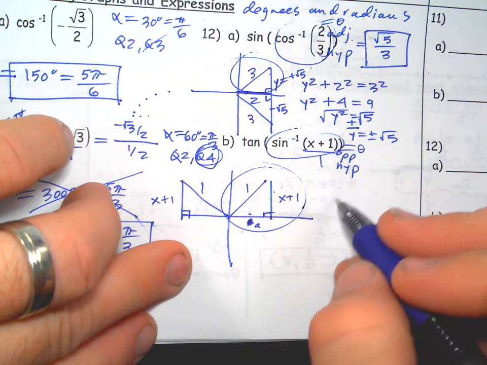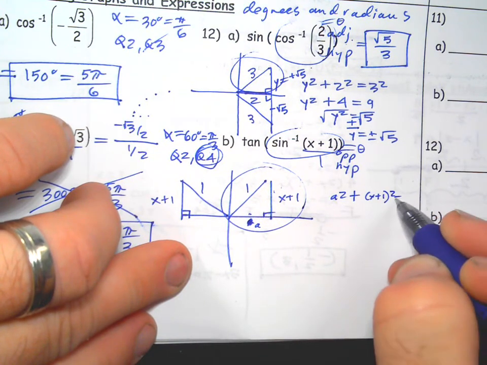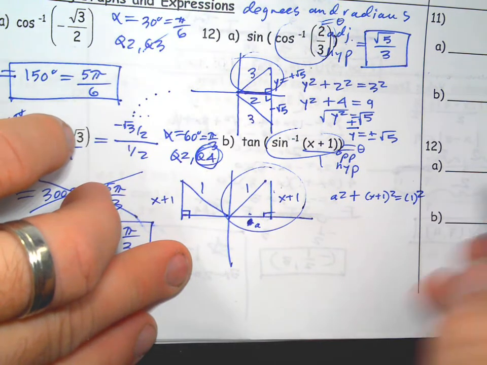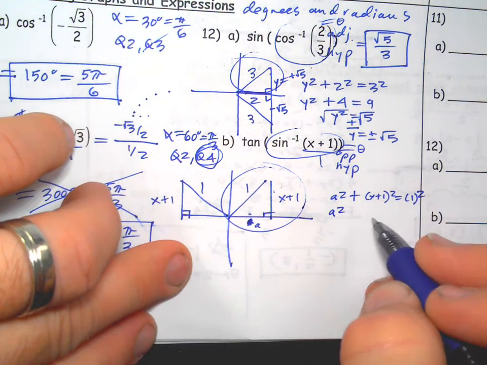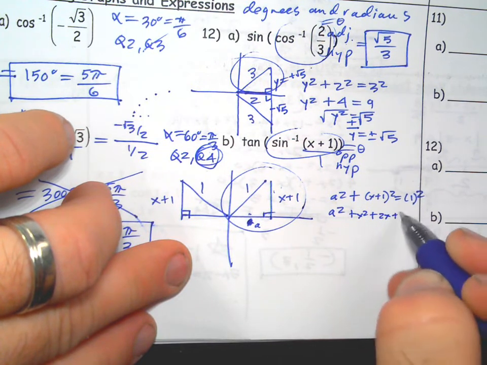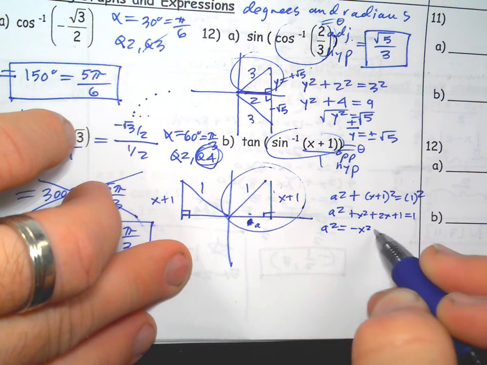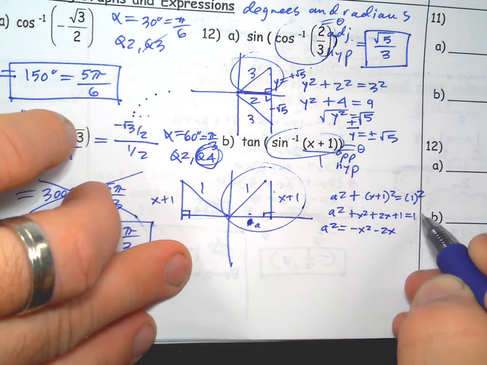So a squared plus (x plus 1) squared equals 1 squared. So a squared plus x squared plus 2x plus 1 equals 1. So a squared equals negative x squared minus 2x plus 1 minus 1 cancel.